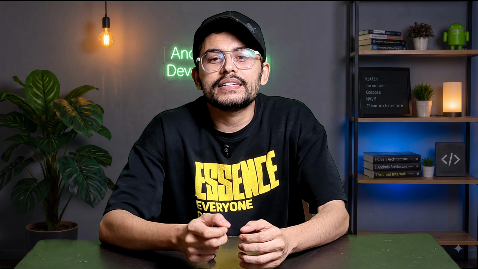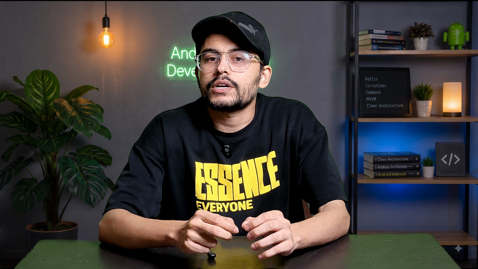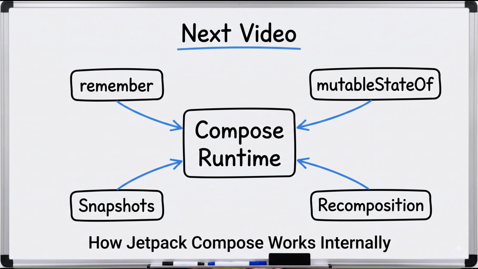But this naturally leads to another question. If Compose automatically knows which parts of the UI need to be updated, how does it actually track the state, remember previous values, and recompose only the affected UI instead of rebuilding everything? That's exactly what we will explore in the next video, where we will deep dive into the Compose runtime, remember, mutableStateOf, snapshots, and recomposition to understand how Compose works under the hood. I'll see you in the next one.